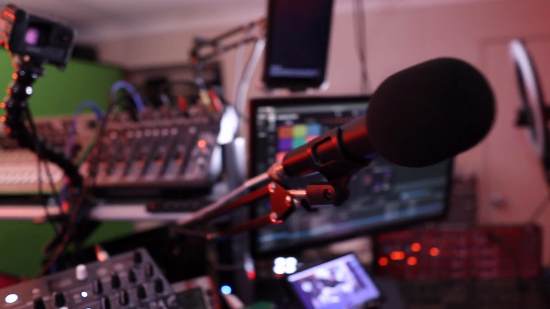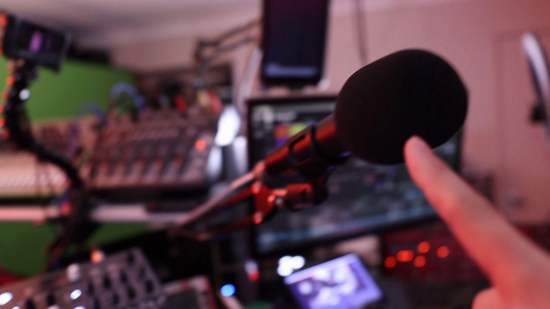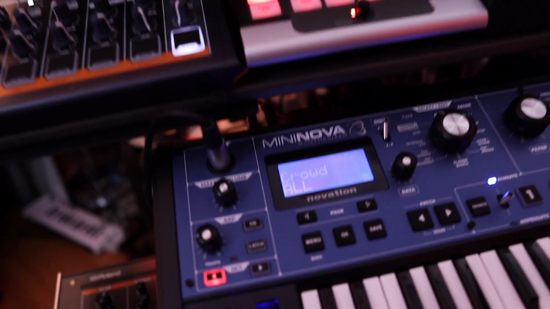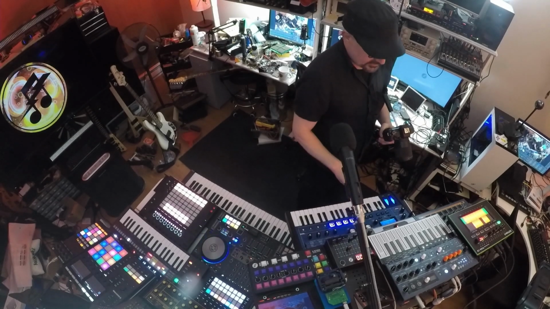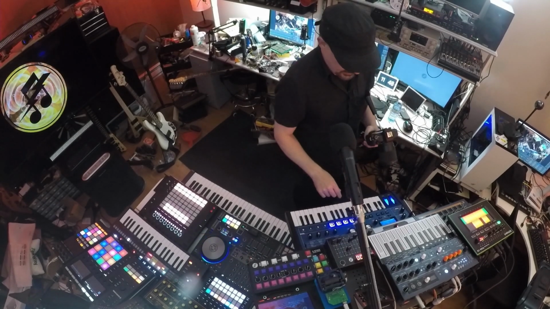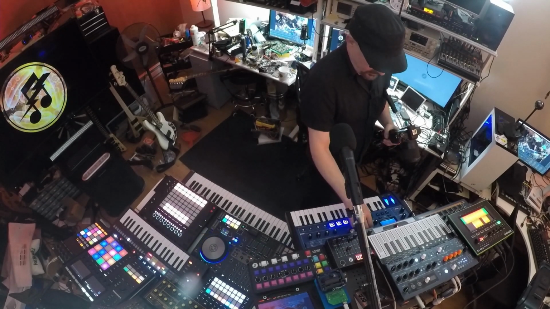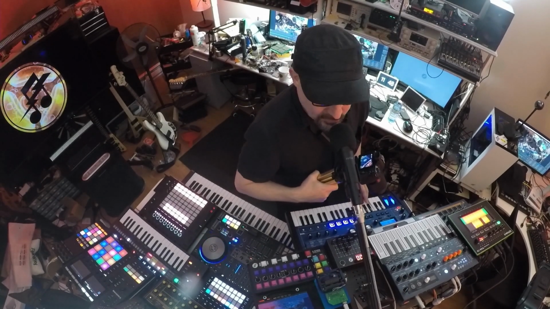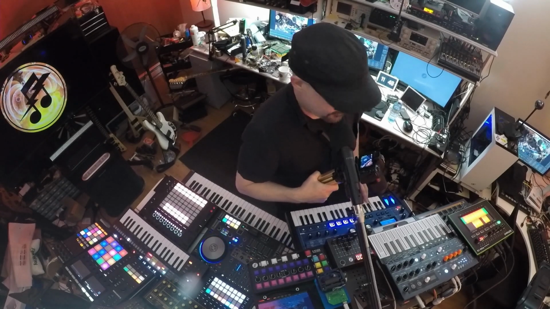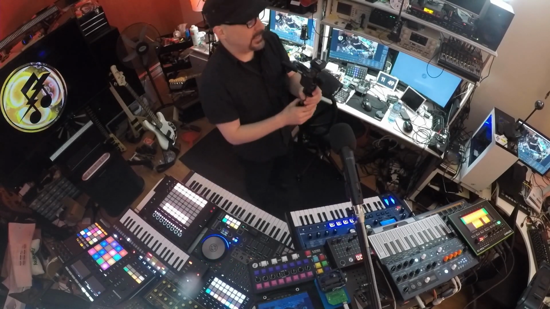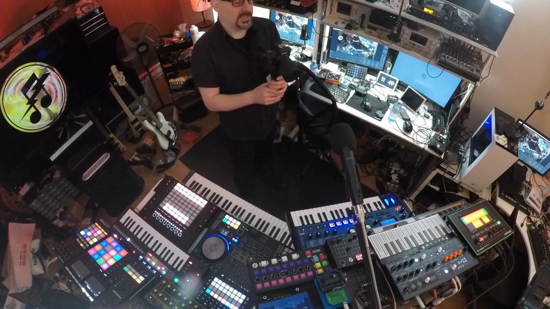But this guy also feeds into the Mini Nova, which has a super fun vocoder. So I can sound like a robot if I want to. It's super fun. Now, not only do I like to play synths, I also like to play guitar.